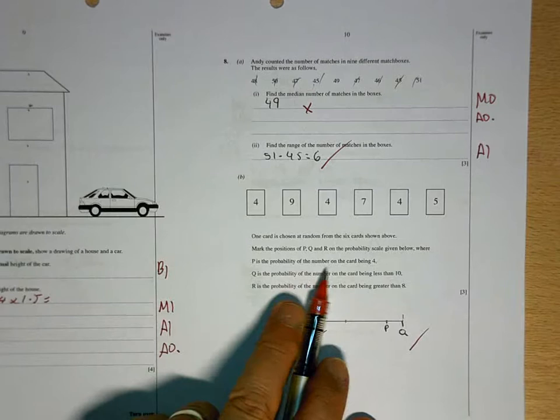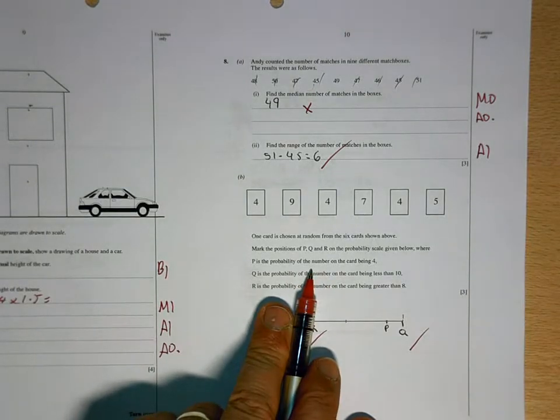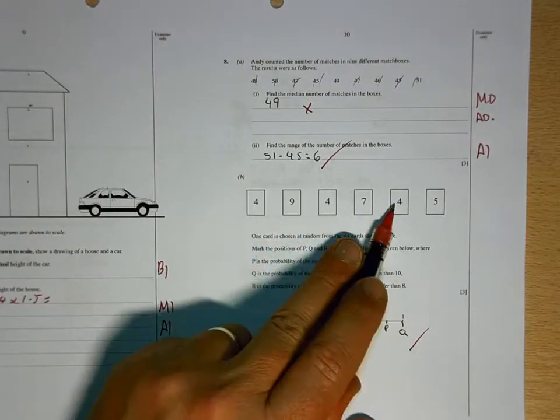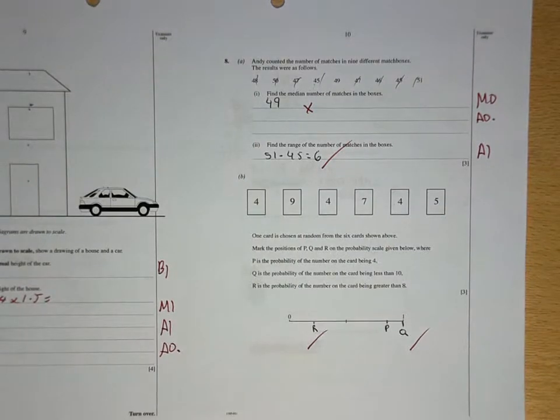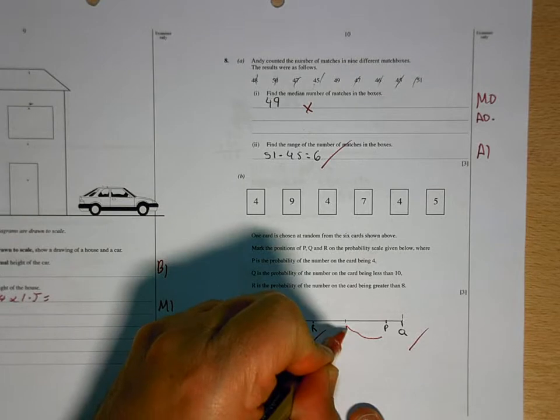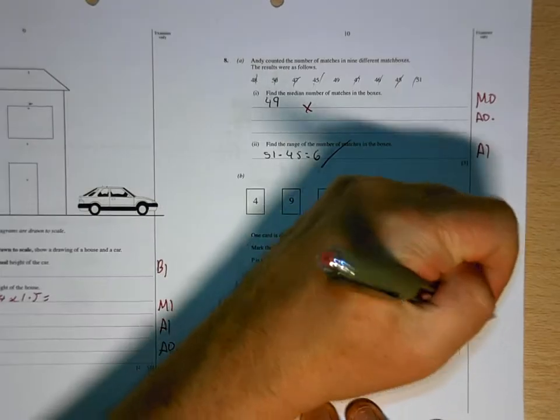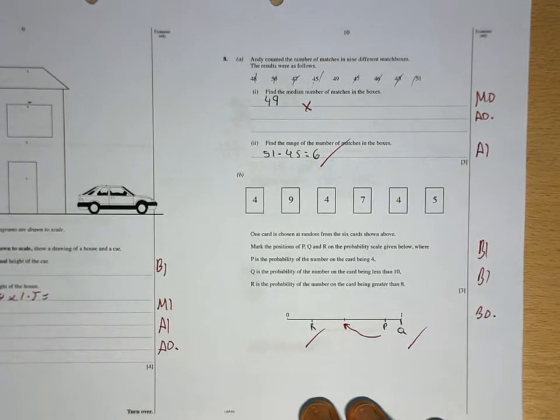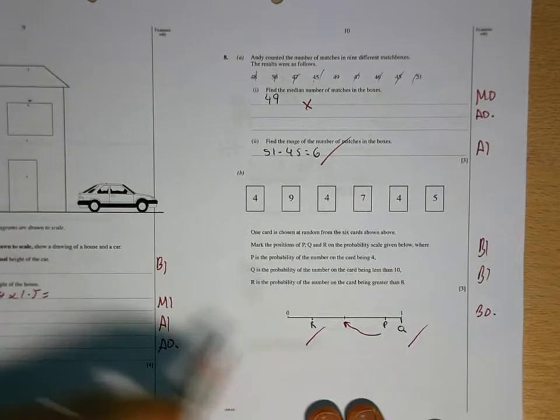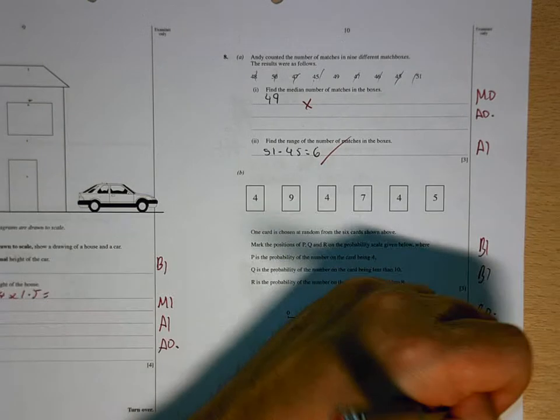Now P, the probability of the number on the card being a 4, you can see that 3 out of the 6 cards are 4s. Well, 3 out of 6 is a half, so P should be there. So you lose 1 of the marks there. So total for that page, 1, 2, 3, 4, 5, 6.